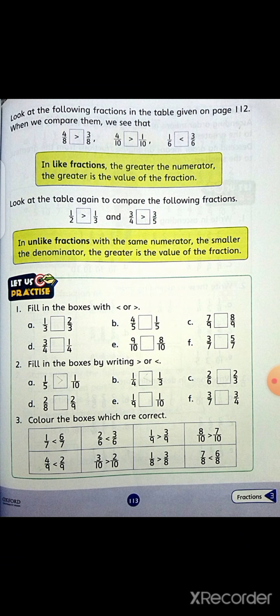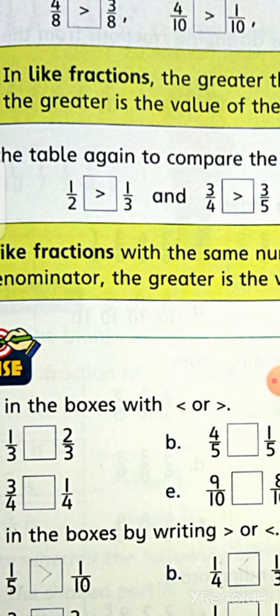You understood 1 over 2 and 1 over 3. Here 2 and 3 both are denominators, but the smaller denominator is 2. So 1 over 2 is the fraction that is greater.